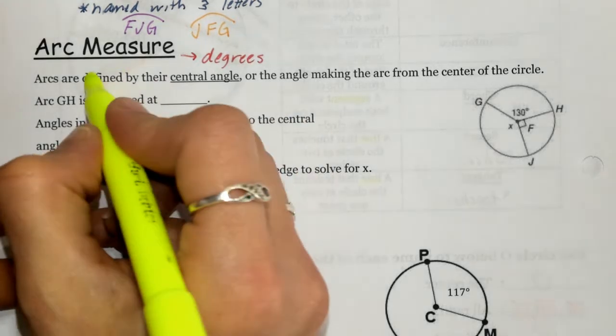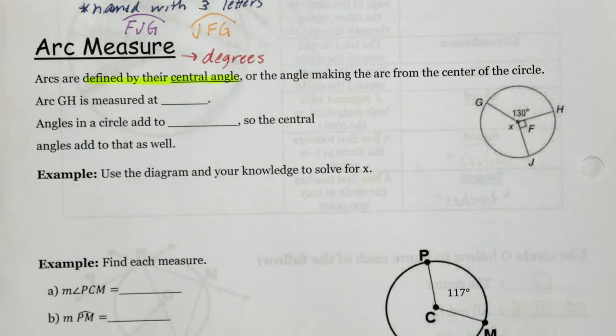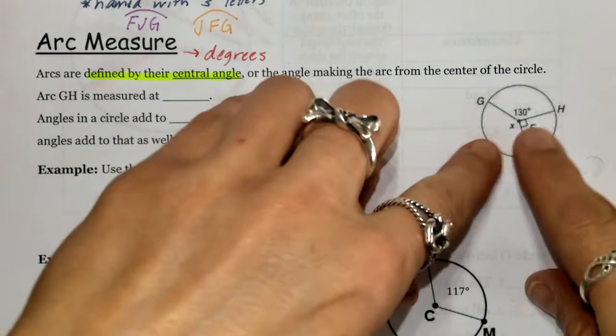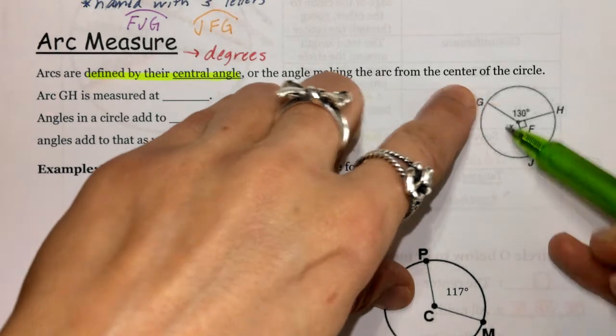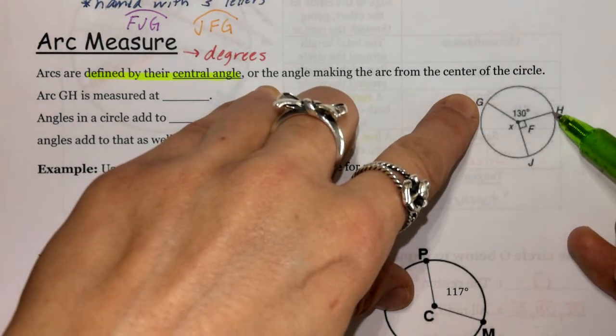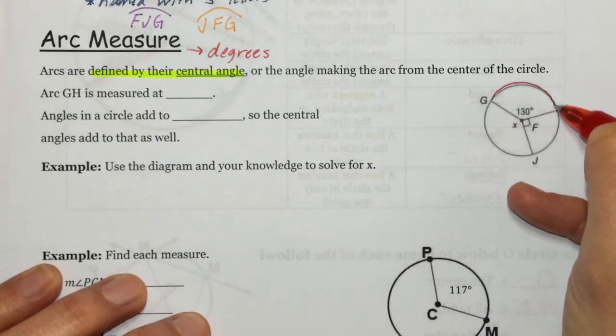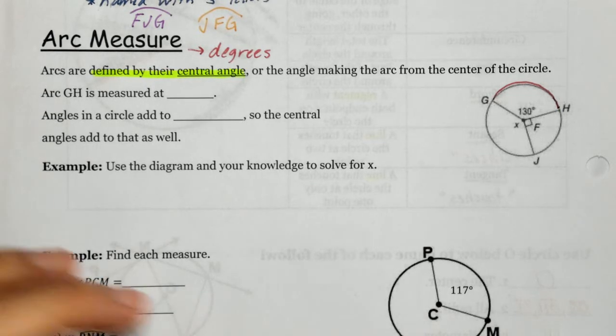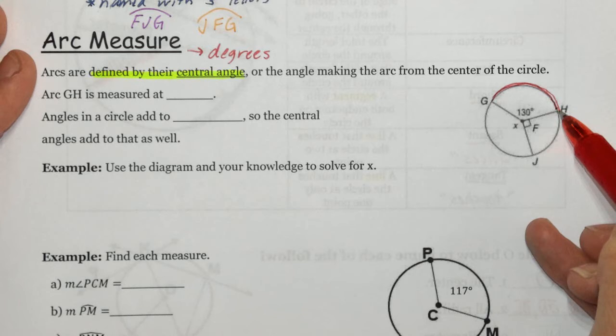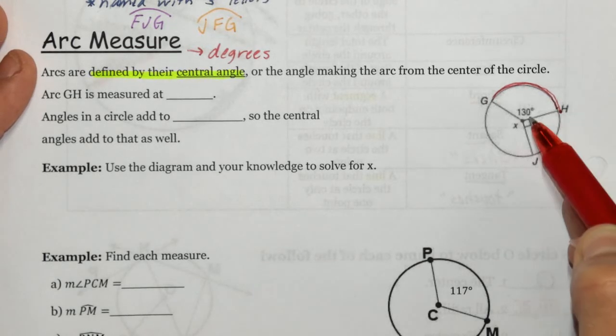Your arc is going to be defined by the central angle. And the central angle is exactly what it sounds like. It's the angle in the center. It's created by radii from that center point. The two radii are going to go out, and they're going to create an arc. Okay, so you have this central angle, and it creates that arc. The reason it says defined by your central angle is because that central angle and its arc are the exact same measurement. Exact same. No formula needed. So here, if I'm looking for arc GH, what's that measurement? If that arc is the same as the central angle that creates it, what's that arc measurement? It's going to be 130 degrees.